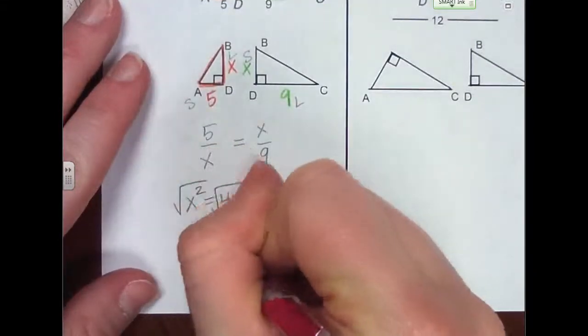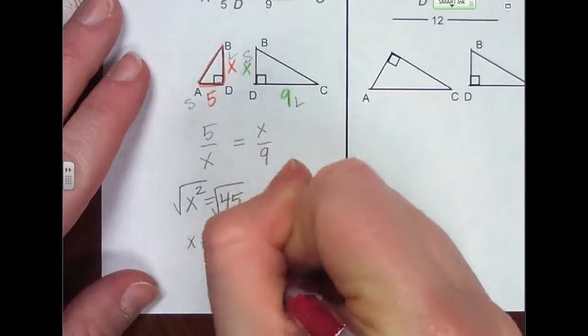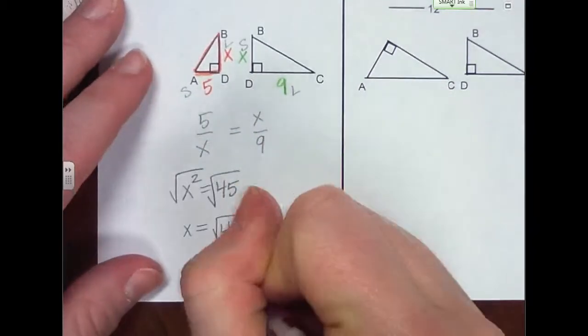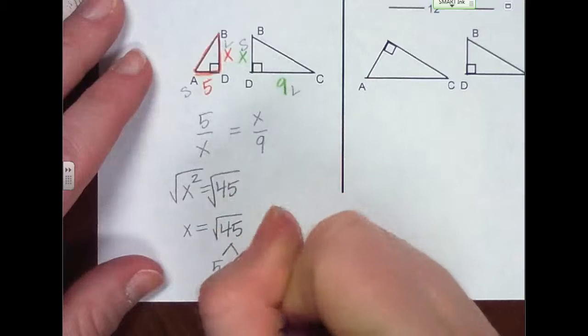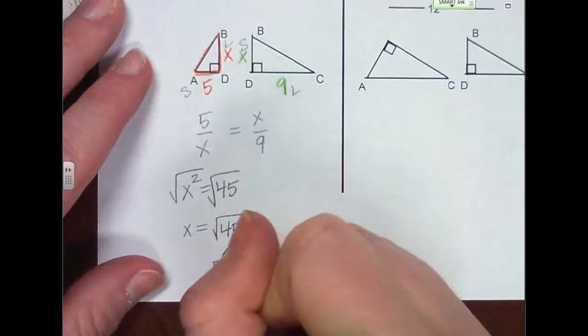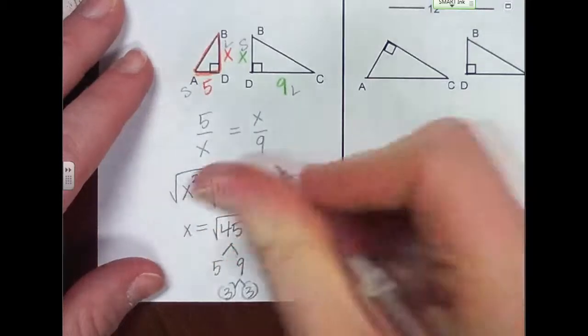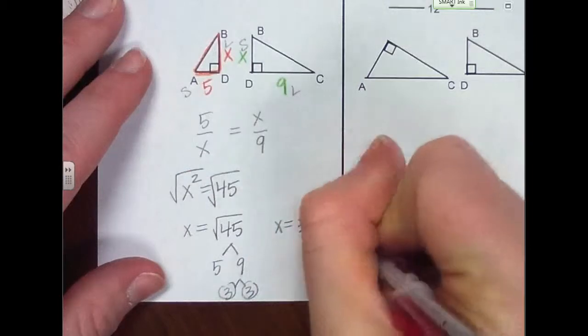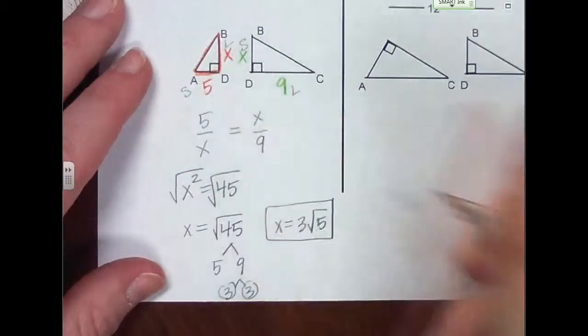So x equals the square root of 45. And 45 is 5 times 9. 9 is 3 times 3, so there's a pair of 3's. So x equals 3 times the square root of 5.